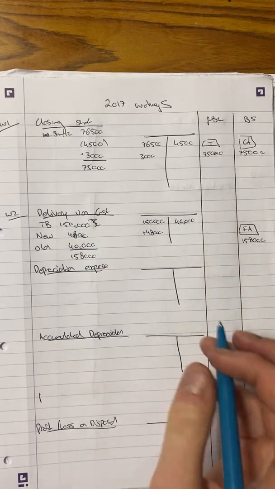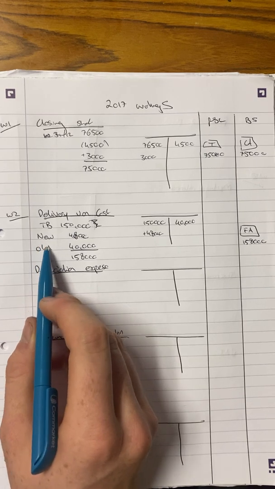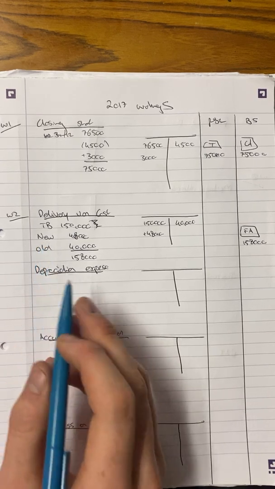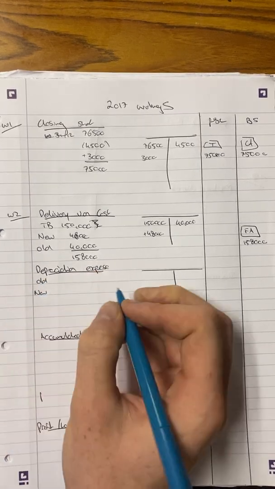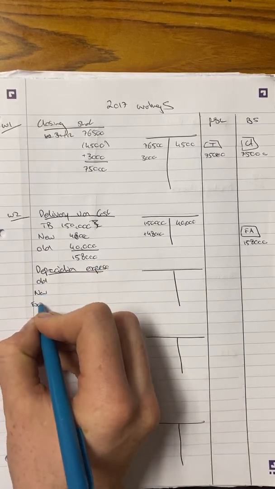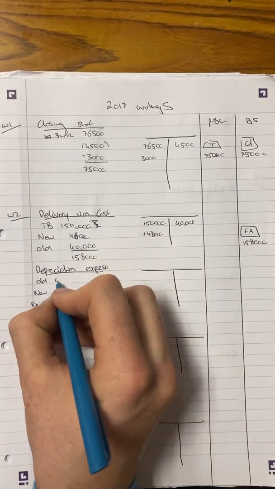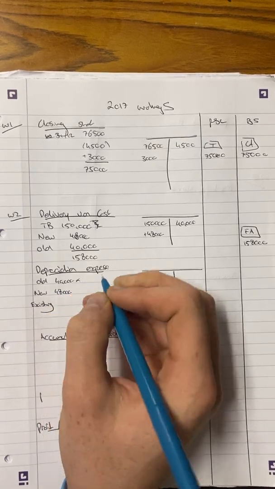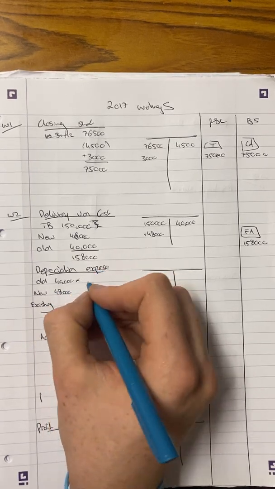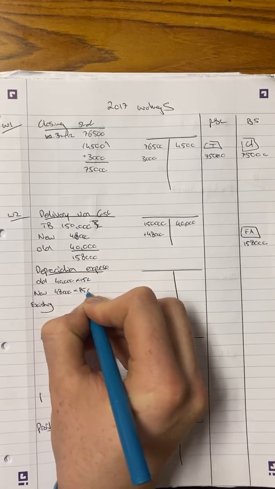The next item then is depreciation expense. Because the transactions occurred during the year, I'm going to depreciate both these items separately. I'm going to do the old one first, then the new one, and then I'll have what I call my existing vans, which is what's left. The old vehicle cost me 40,000, the new vehicle cost me 48,000. The rate of depreciation, which we found out from the question, is 15%. Just keep an eye on that, it can change, it can be 20 depending on the depreciation policy.